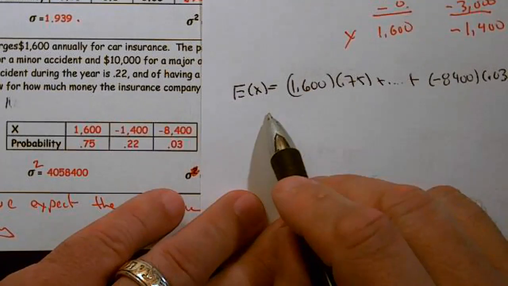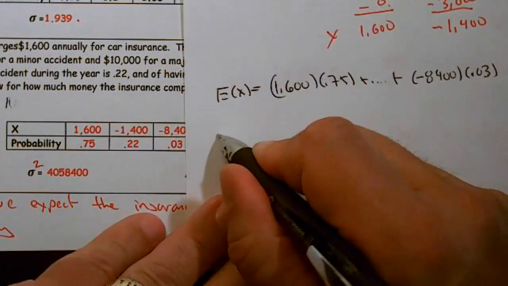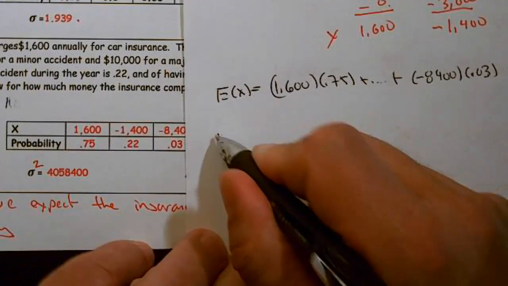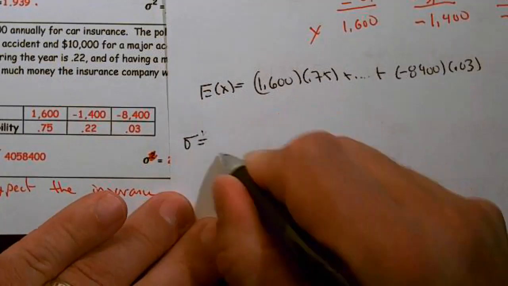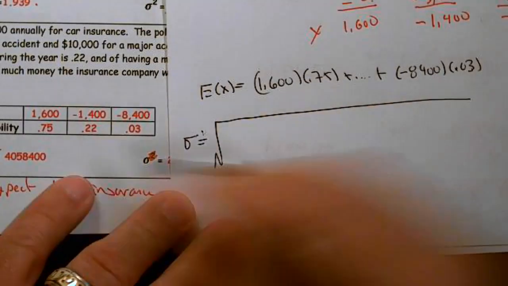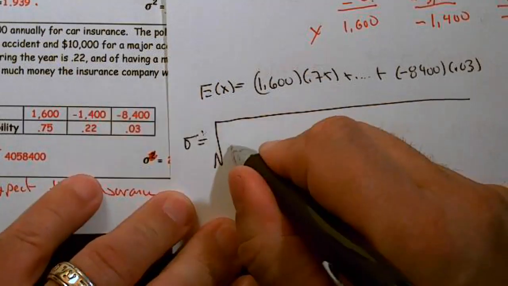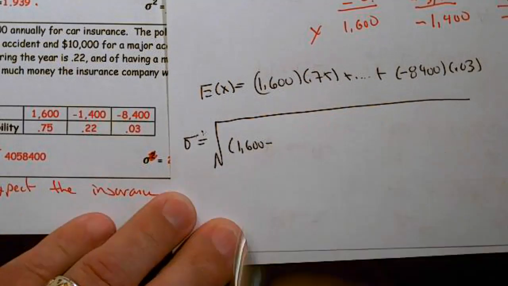That would be work for the expected value. Work for the standard deviation would look something like this. Standard deviation equals the square root. Our lowest value is 1,600, so 1,600 minus our expected value.